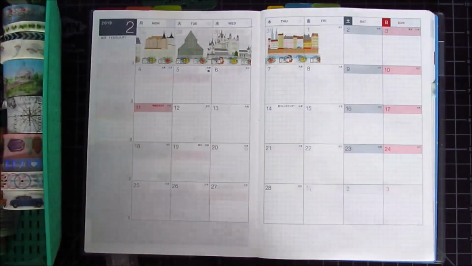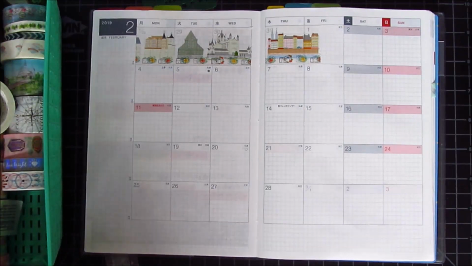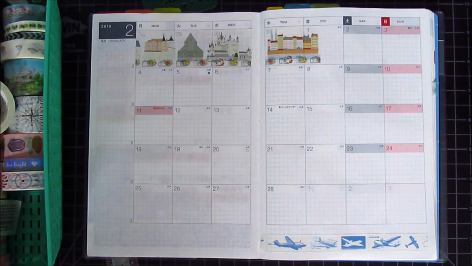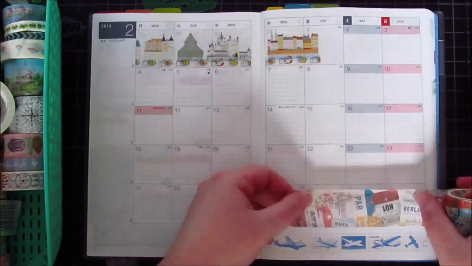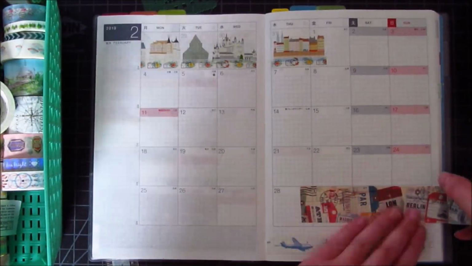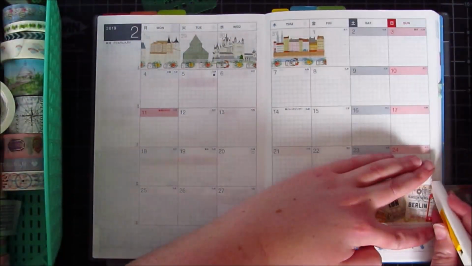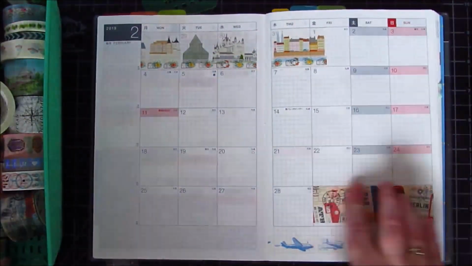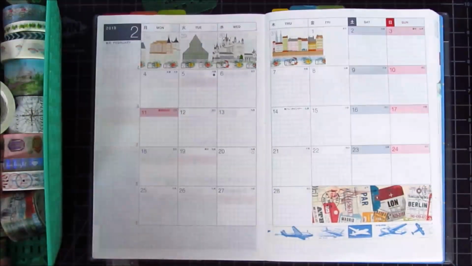So for this month, I chose sort of a retro, travel, vintage, Route 66 diner theme. And you won't see too much of that Route 66 diner theme here on the monthly, but I do get it in other places. But right here, I'm just doing some travel washi that I have, some cameras with flowers, some buildings, some luggage tags, airplanes, flowers, etc., and using that to fill in the areas that are not actual days of the month. I like to cover those up with washi because it just brightens it up.